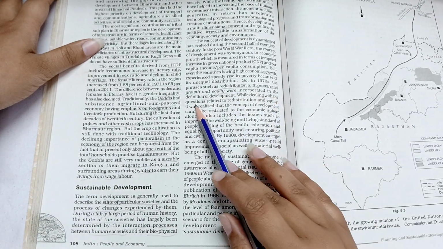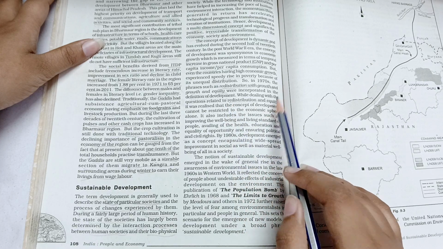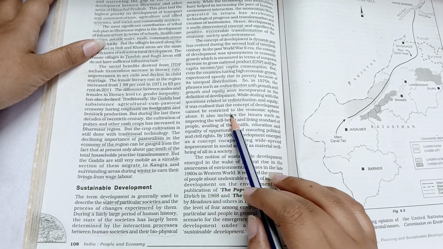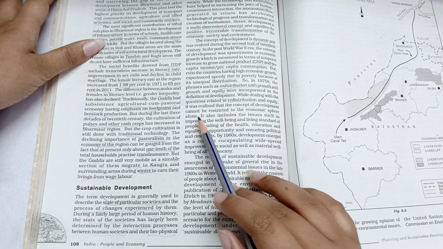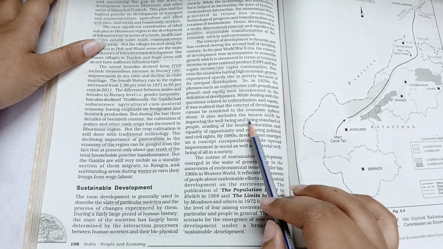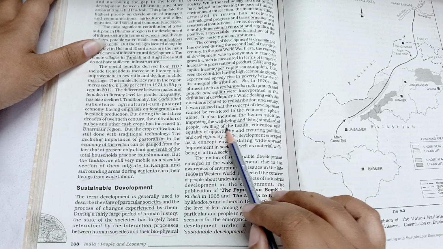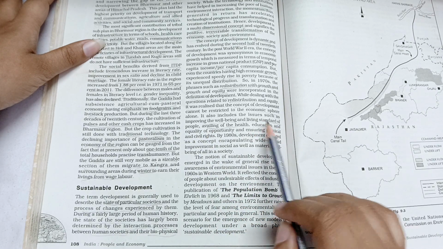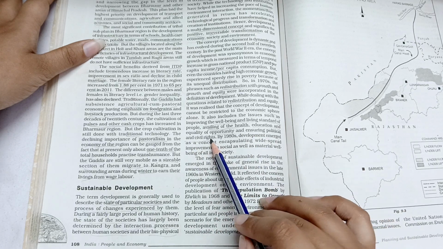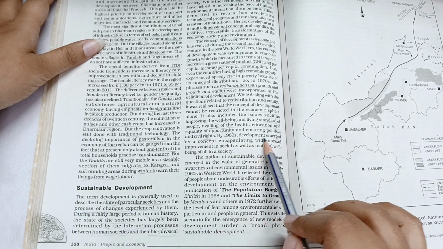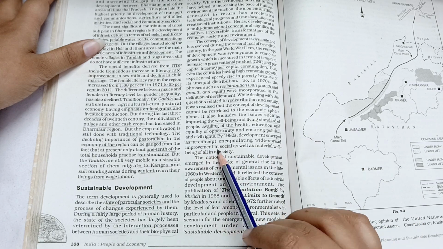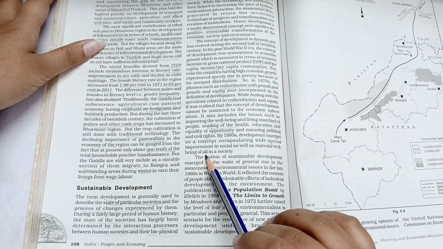While dealing with the questions related to redistribution and equity, it was realized that the concept of development cannot be restricted to the economic sphere alone. It also includes issues such as improving the well-being and living standard of people, availing of health, education, and equality of opportunity, and ensuring political and civil rights. By the 1980s, development emerged as a concept encapsulating widespread improvement in social as well as material well-being of all in a society.